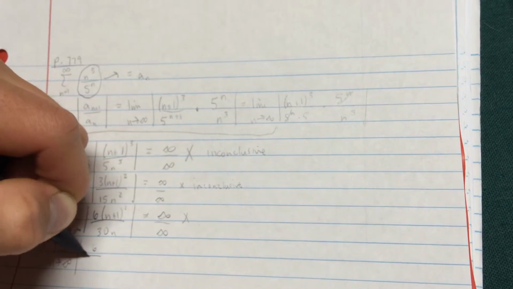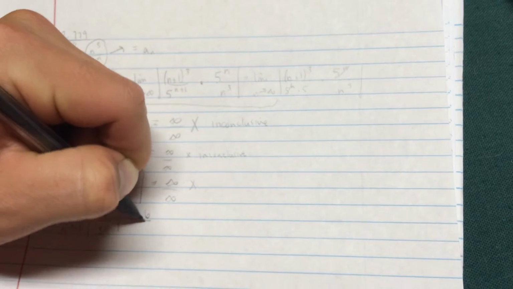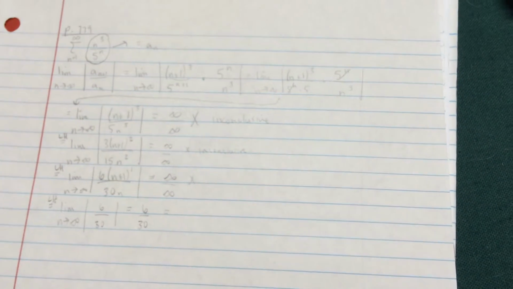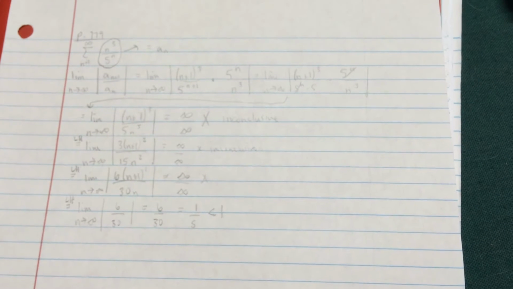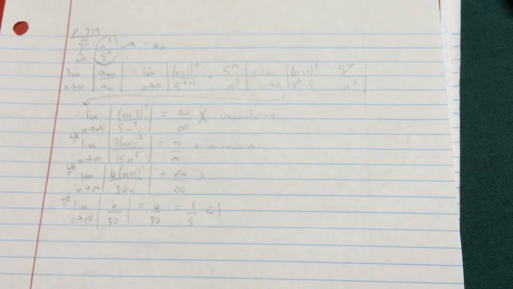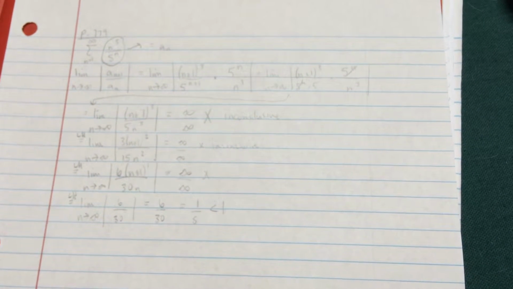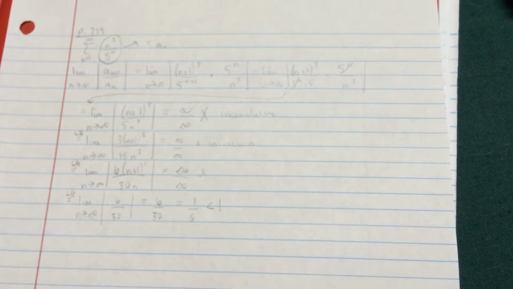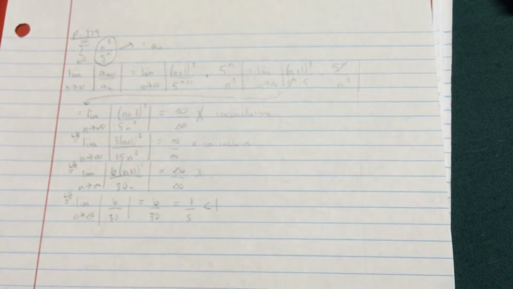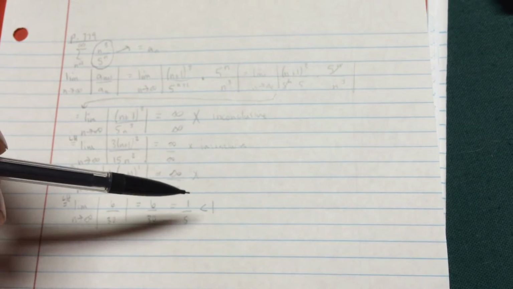So by taking the derivative, you get 6 over 30. And when you plug infinity into this, there's nothing to plug infinity into, so you get 6 over 30 which is also just 1 over 5, which is less than 1. And the ratio test says that if it converges to a number that is less than 1, then it's convergent. If it converges to a number that's greater than 1, it'll be divergent. And if it converges to 1, then it's inconclusive. You need to try a different test. But this one, 1/5 is less than 1, so we know that that's a convergent test.